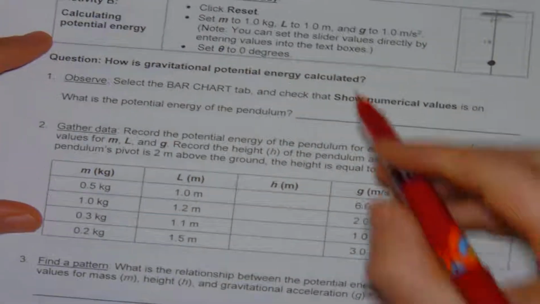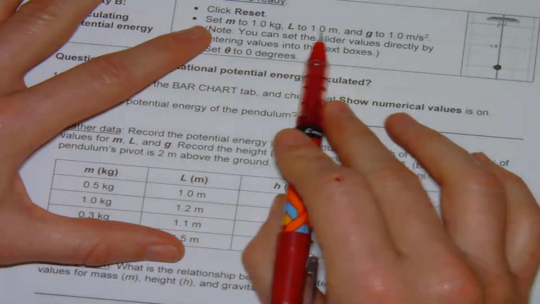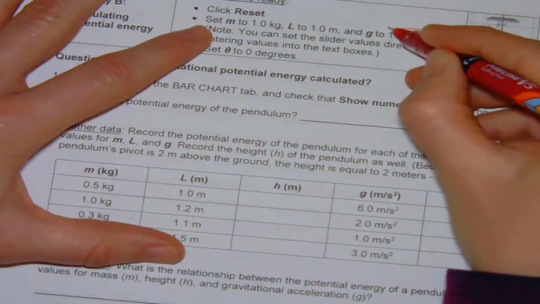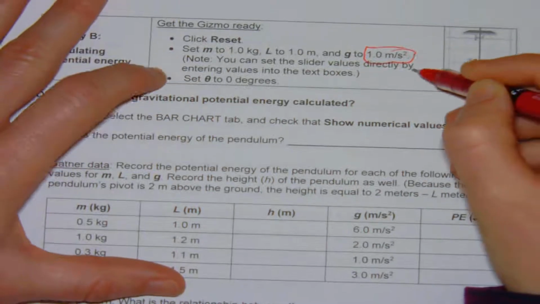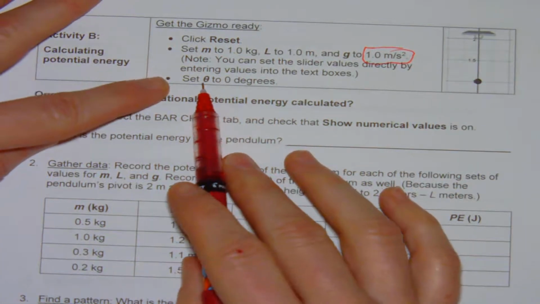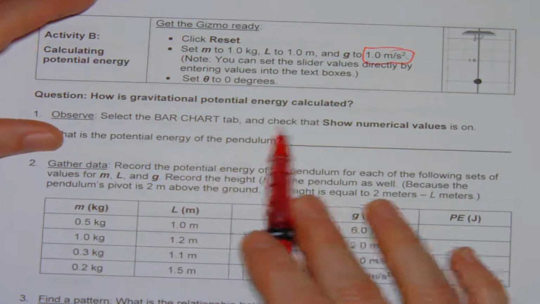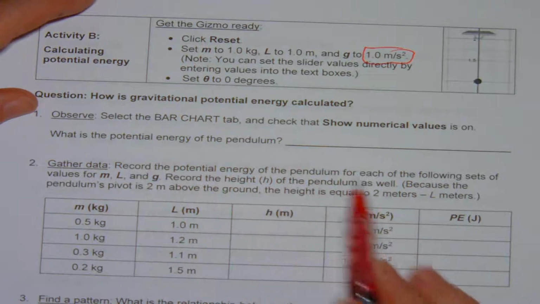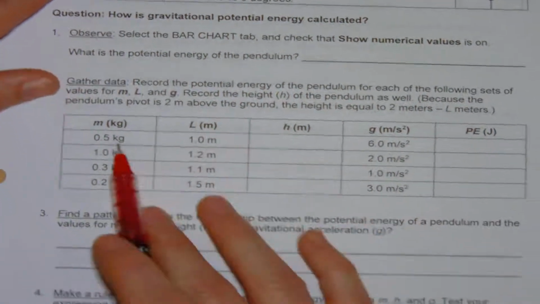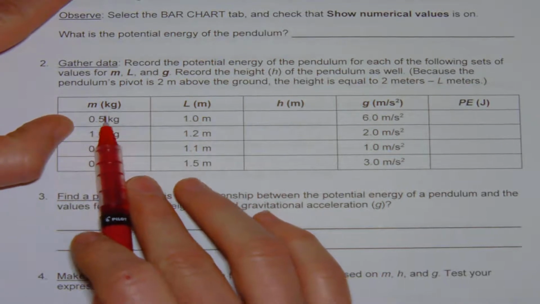Activity B, now that you know how to run this, just going to draw your attention to make sure you have the mass at 1 kilogram, length at 1 meter. Gravity has changed. That will wreck your world if you do all these with different gravities. I want you to set theta to 0, so the pendulum will be at the bottom. Bar chart, numerical values, read the potential. What you'll do in this table, do what it says. That's the first part, all right?